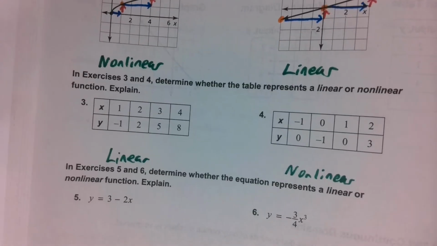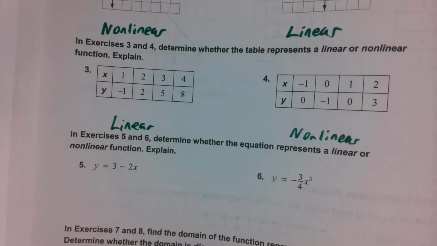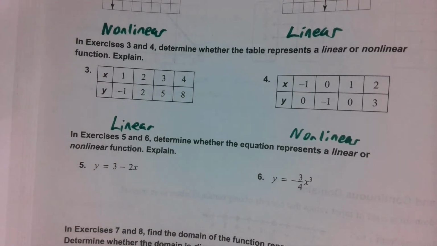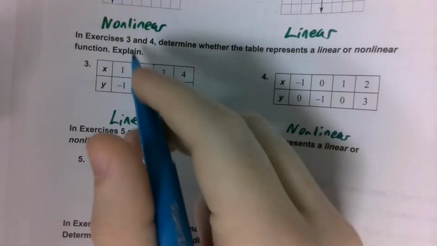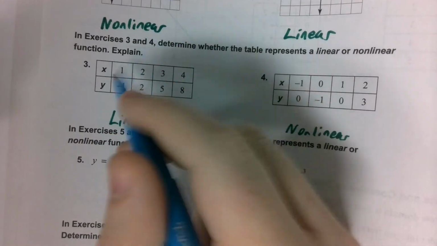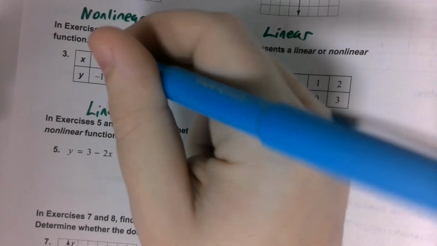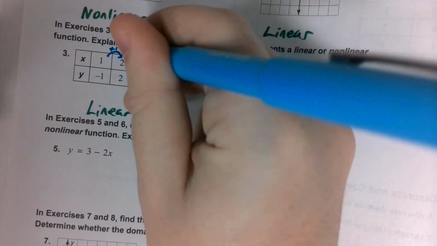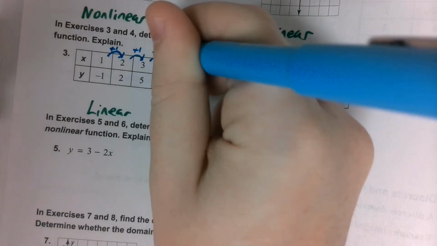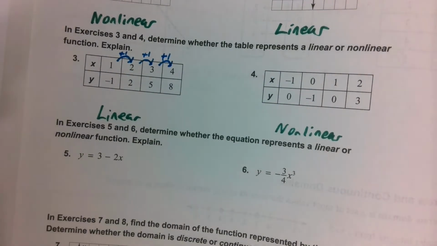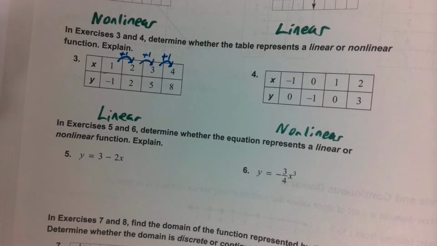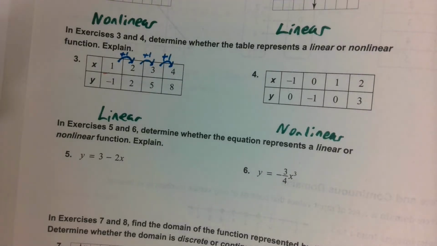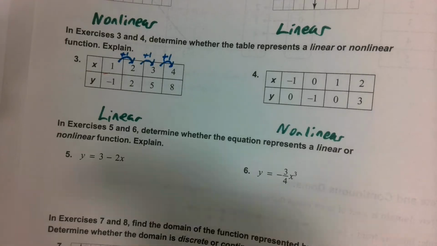Now, it might have been a little bit confusing to try out questions 3 and 4, but let's take a look. Again, the goal is to figure out if there is a constant rate of change. Well, how do we do that? Let's see how much our x's are changing each time and how much our y's are changing each time. So if I go from x is 1 to x is 2, we're adding 1. 2 to 3, we're adding 1. 3 to 4, we're adding 1. So it looks like our x's are constant because the rule is that we just add 1 each time. But it's not enough to say that just one variable is constant. Both variables need to be constant.